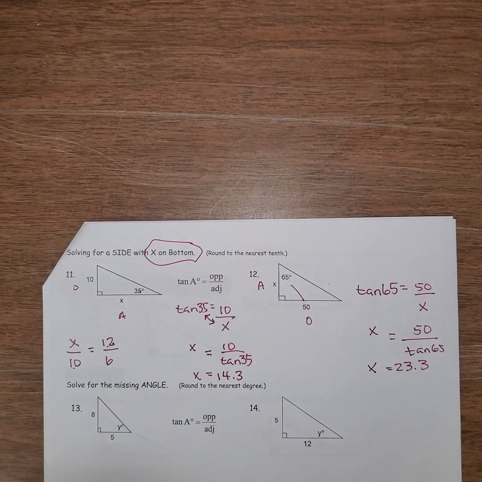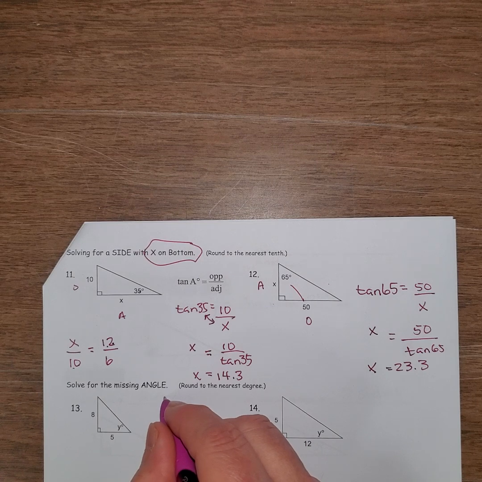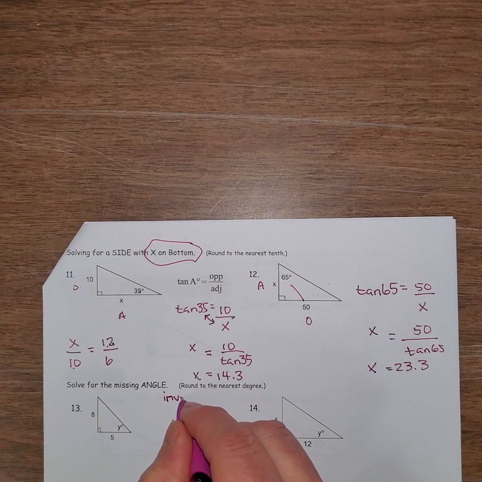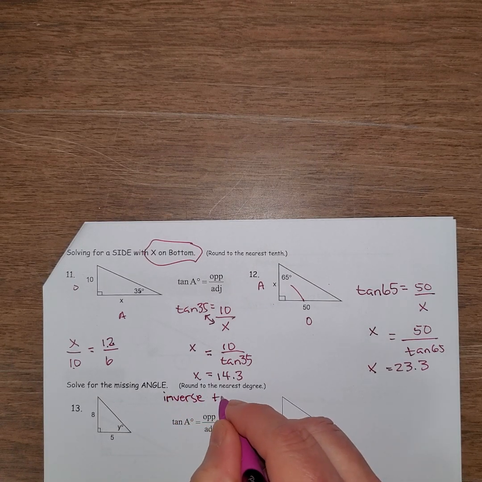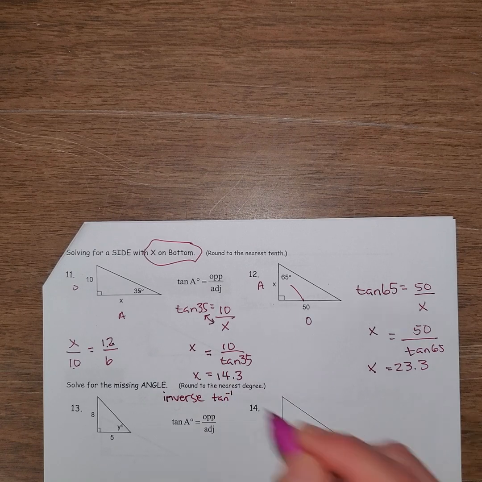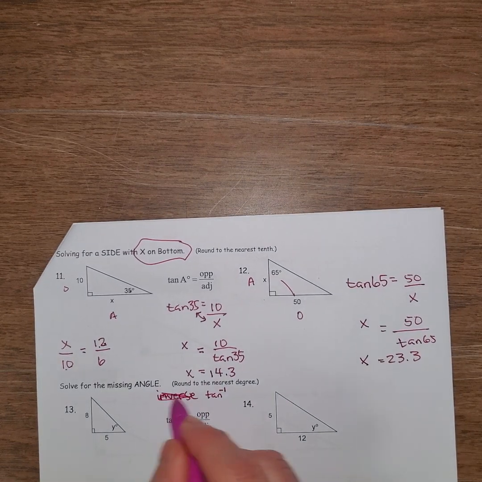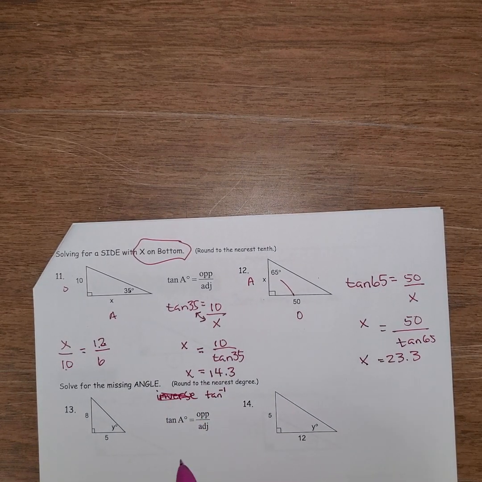So x on bottom, switch and divide. Angles, ding, ding, ding, what do? Inverse tangent, okay? I should write that up here. Inverse tangent, okay? Or just say tan^-1. It's redundant to do it twice. Okay, so what you're going to do is just do inverse tangent of whatever fraction.